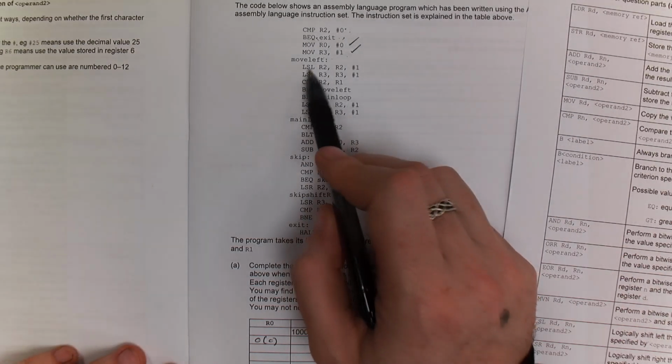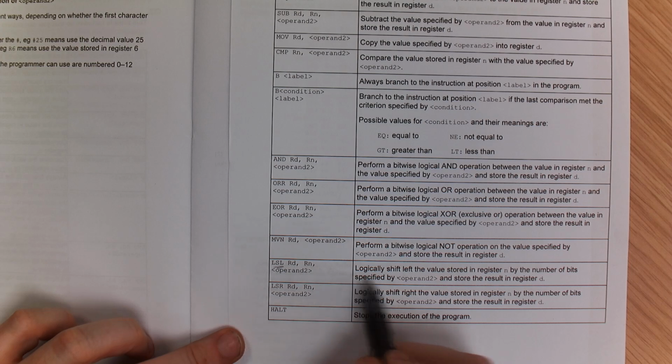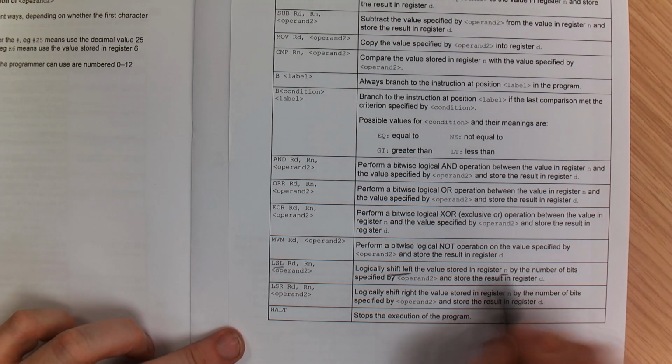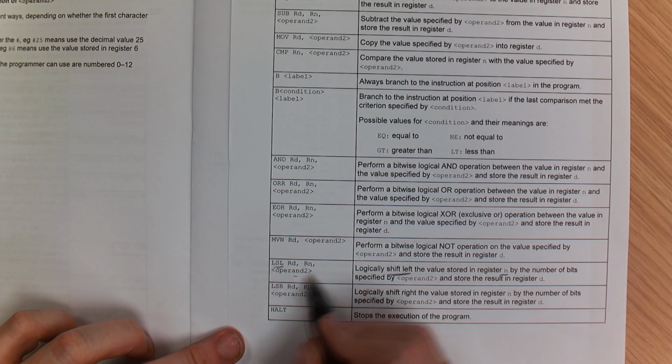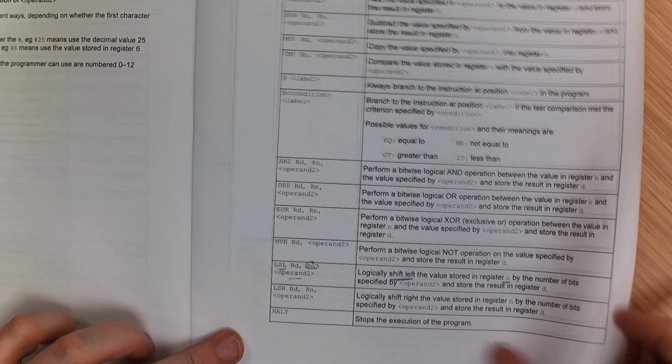So now we're moving to LSL. Let's look at what LSL means. It means left shift the value stored in register N, so the N value, however many are in the operand. So you're shifting this value, however many, and storing the result in that register.